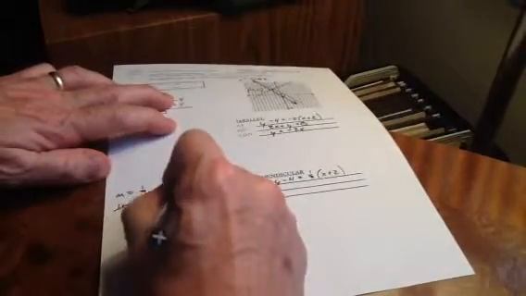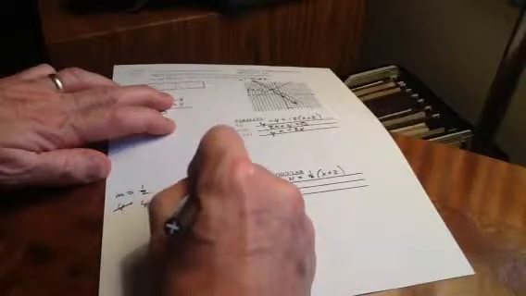So I do the exact same thing. y minus 4 equals 1/2 times x plus 2. You see it's very similar because it's going through the same point. Okay, and then let me go ahead and do this out. y minus 4 equals 1/2 x plus 1.